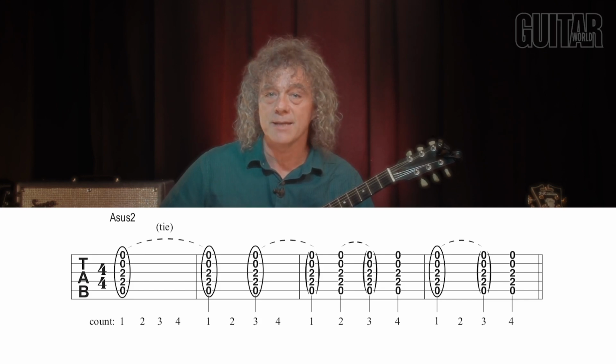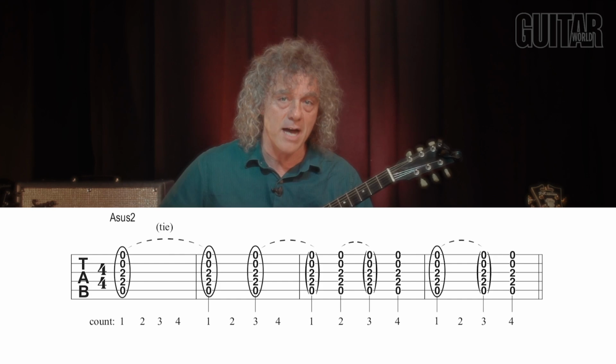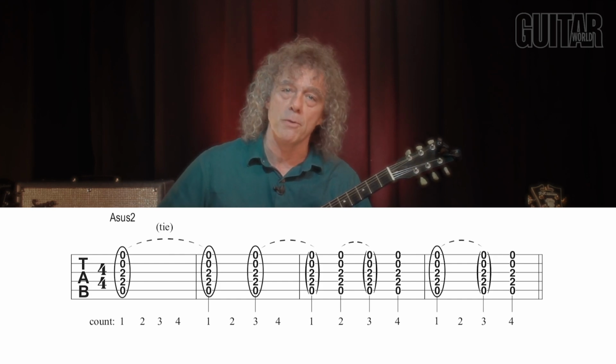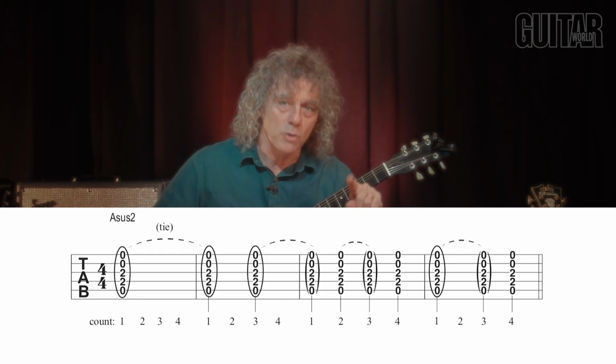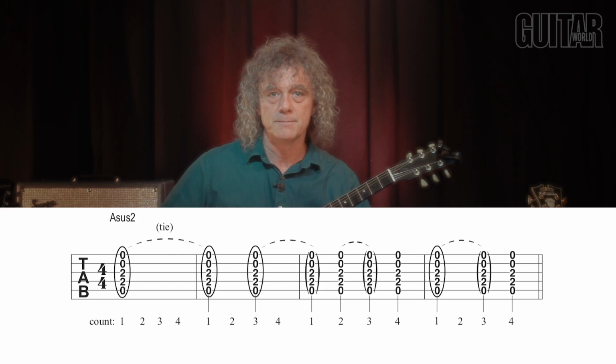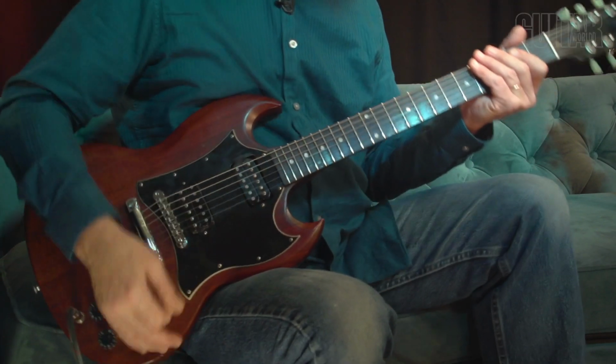And a tie is indicated by a broken or dashed line that arcs from one tab number, or a vertical stack of tab numbers if it's a chord, to an identical one that follows, which is enclosed in parentheses, unless it's a half note or a whole note, which already has that ring or oval around it, making the parentheses a little too cumbersome to include. So here's an example of some ties.